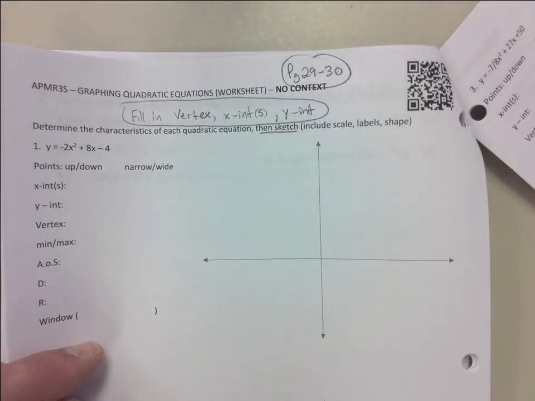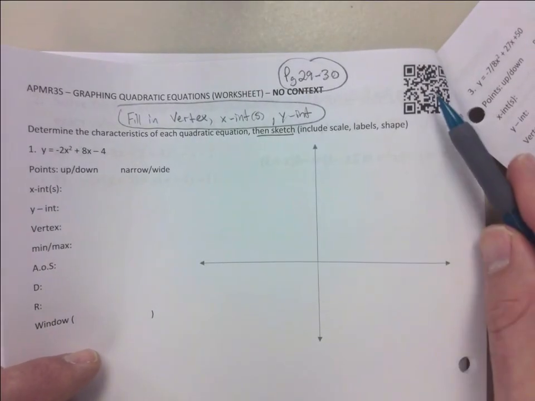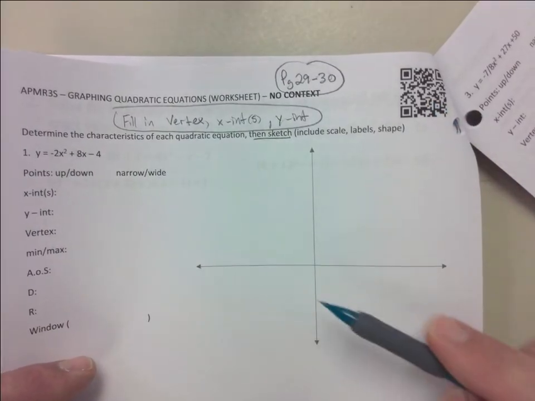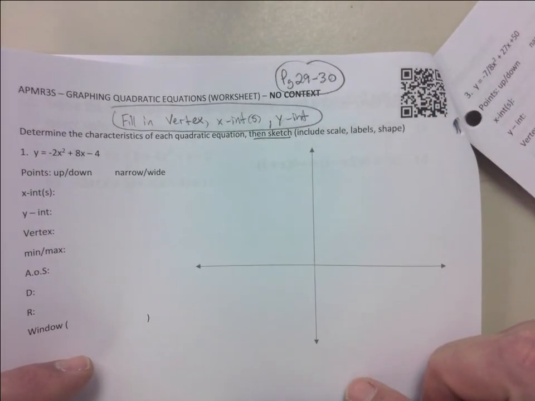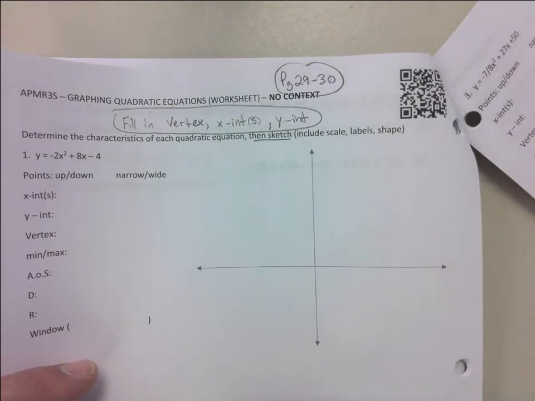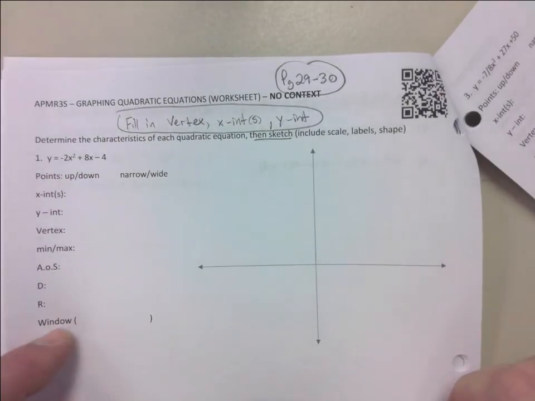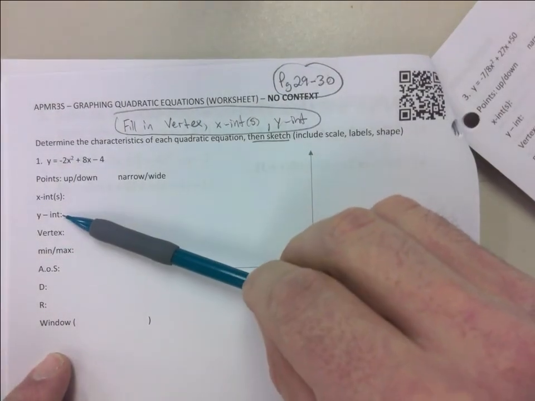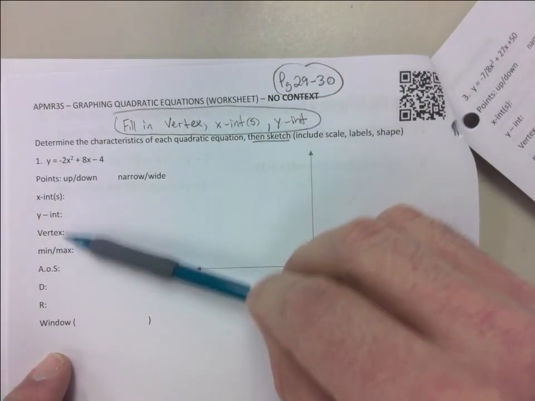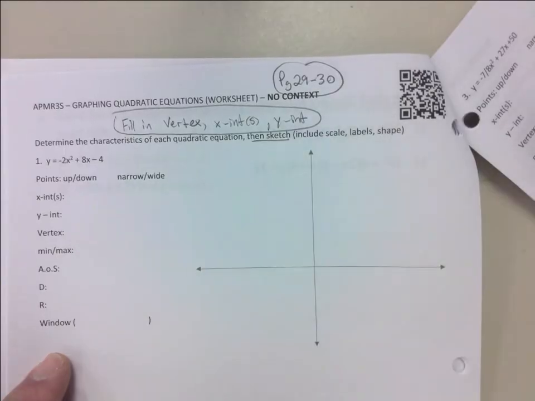Guess what that QR code is there for? It's a video that actually goes through the whole thing. However, I graph and do all of that. Don't worry about the graphing part. Just watch me figure out the x-intercepts, the y-intercept, and the vertex if you need help with that, okay?